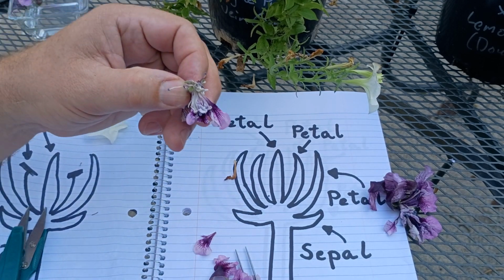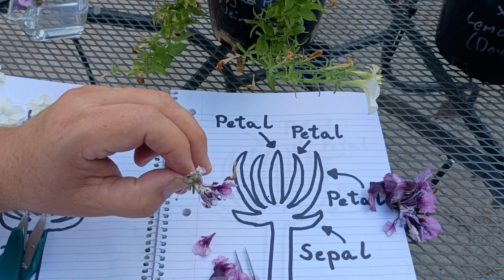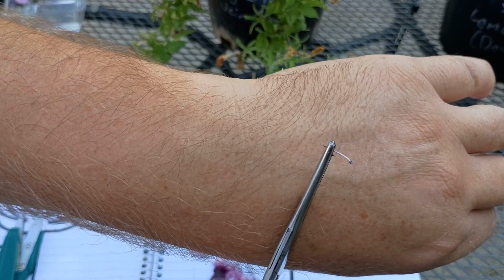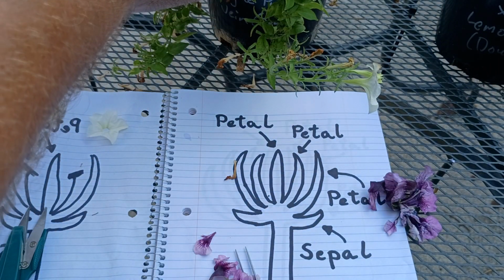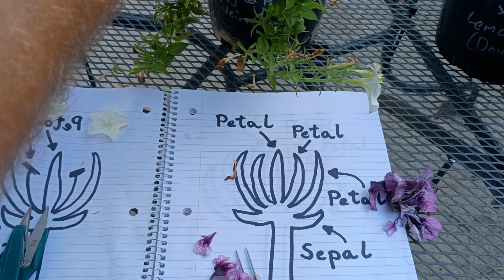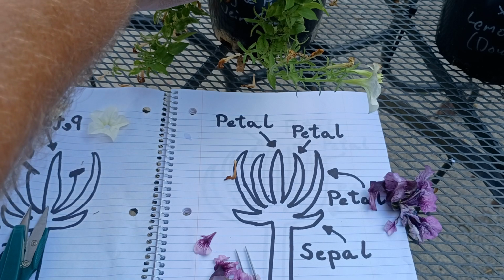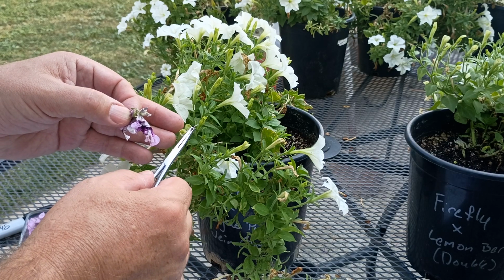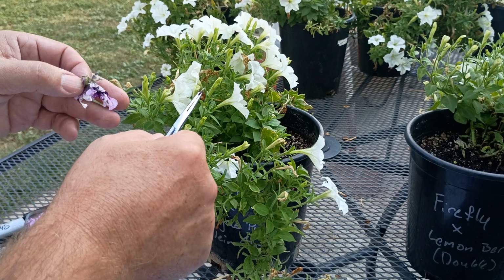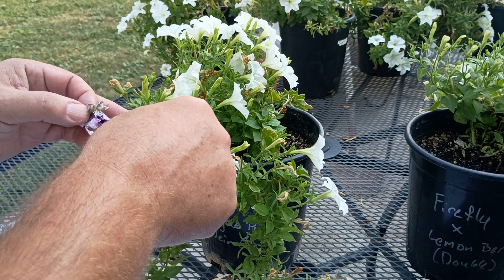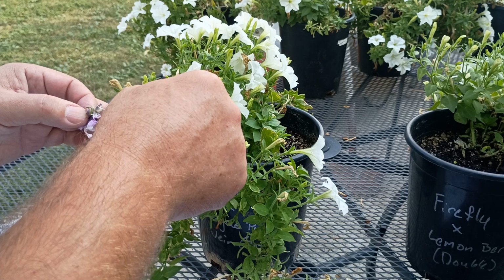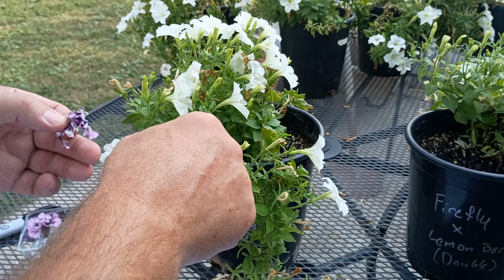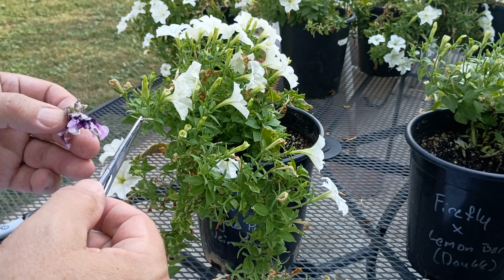Let's use my locking hemostats. There we go. Got a stamen there. And we'll find ones that haven't been pollinated. Yeah, I think that's all of them. All of them I had done. And I'll go through and mark them later.